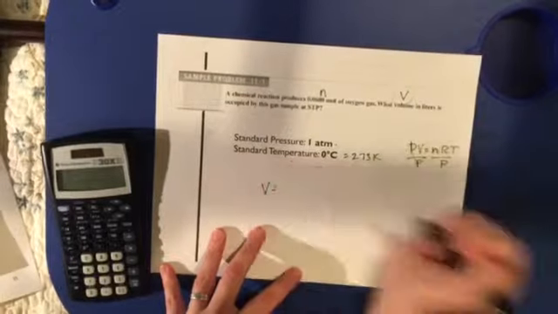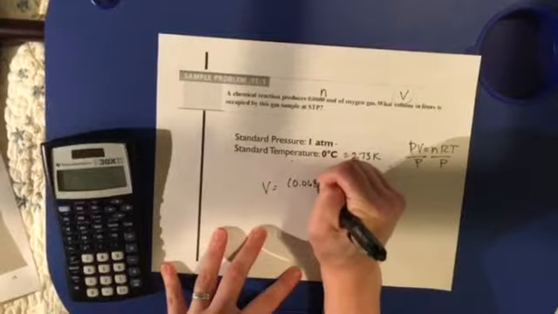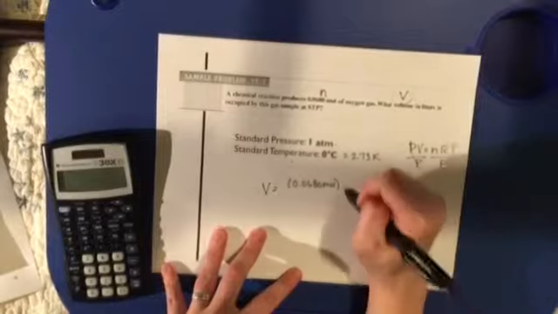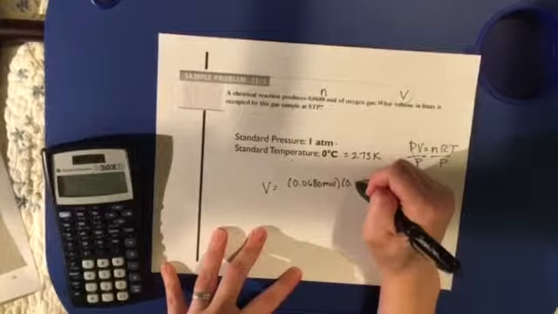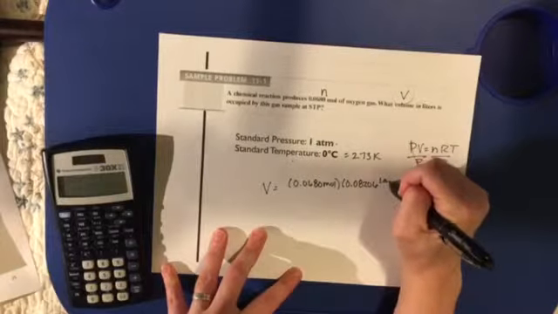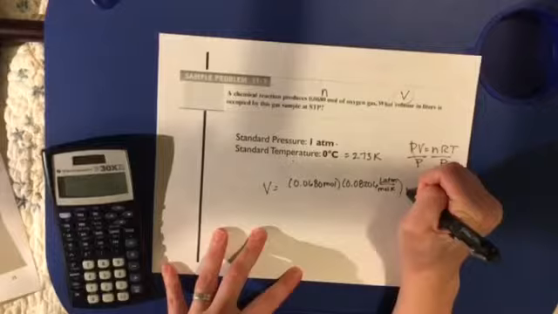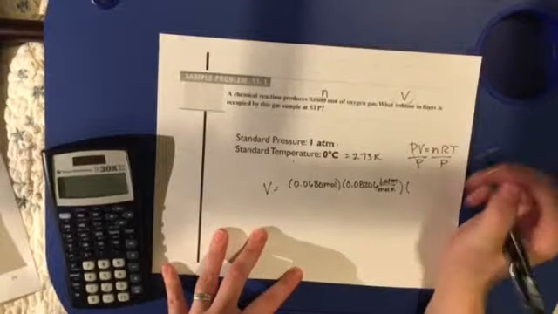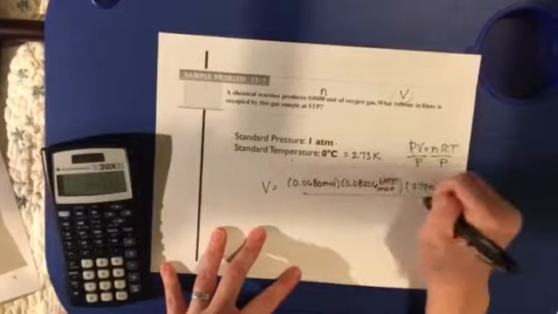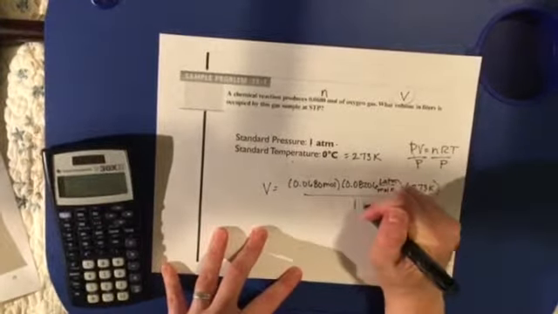We want to isolate volume. And so we get volume equals 0.0680 moles times our gas constant, 0.08206 liter atmosphere over mole Kelvin, times our temperature, which is 273 K, over our pressure, which is 1 atmosphere.